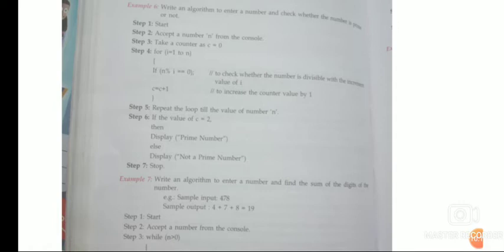Step 3, while n greater than 0, a is equal to n modulus 10, first digit extracted, and s is equal to s plus a. n is equal to n by 10, then close bracket, that is the while loop repeats till the value of n becomes 0. Display the sum of the digits. s is the sum variable. Display the sum of the digits and stop.